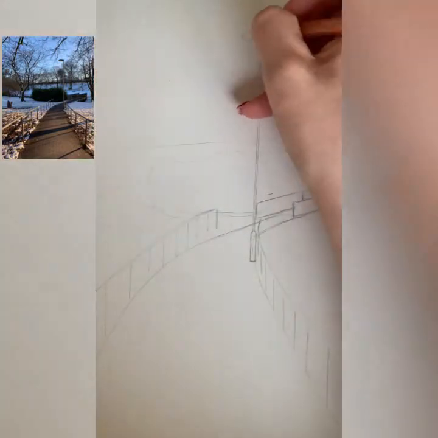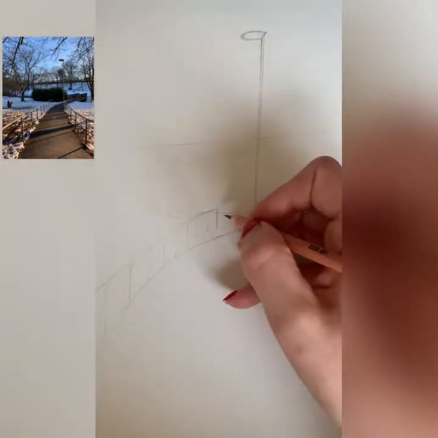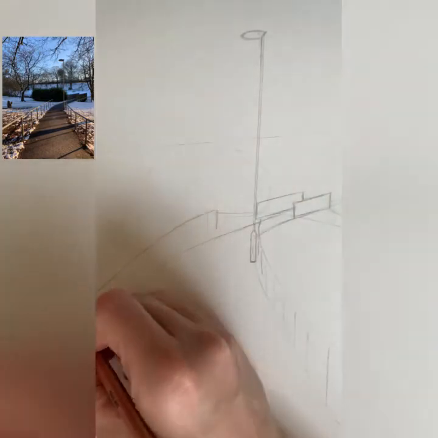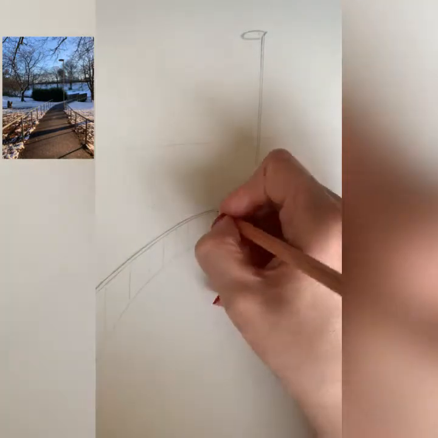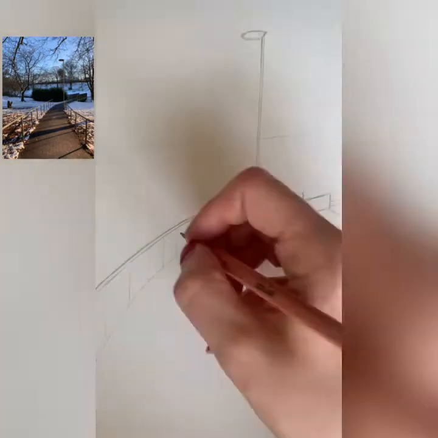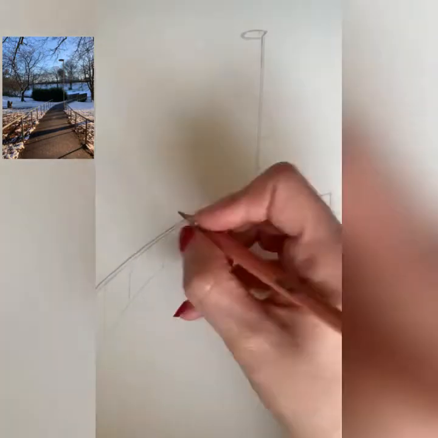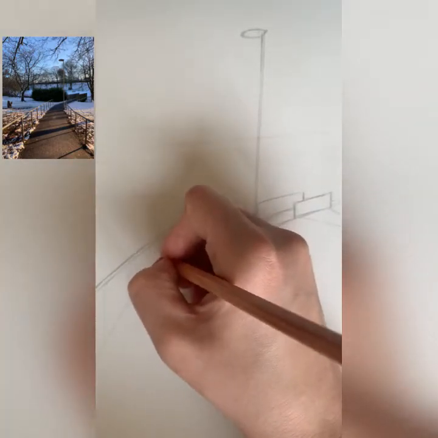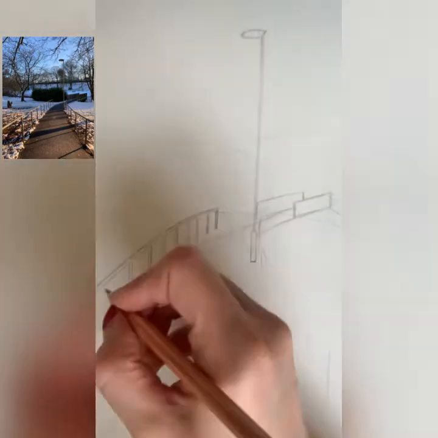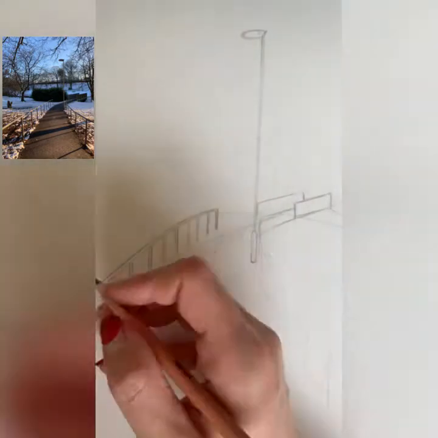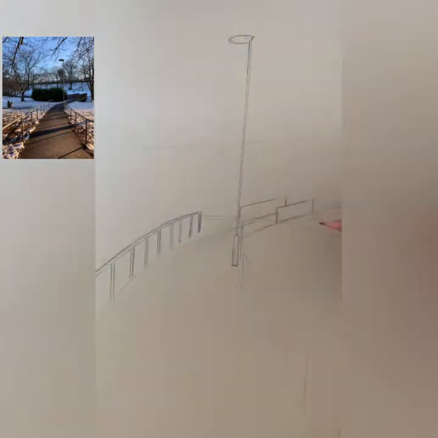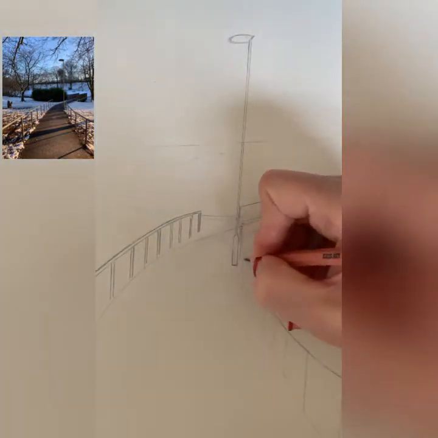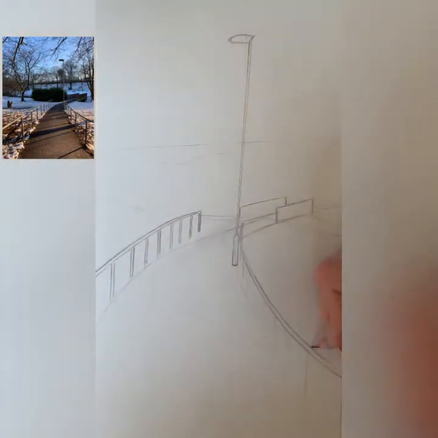As you can see here, I'm using my ruler to help me put in that lamppost. As the little fence posts come forward, you can see that they become taller, a little bit thicker and more spaced out. This will help create that feeling of perspective. You may also have a fence, wall or hedge in your landscape. That will help you to create that feeling of perspective along the side of your path or road.